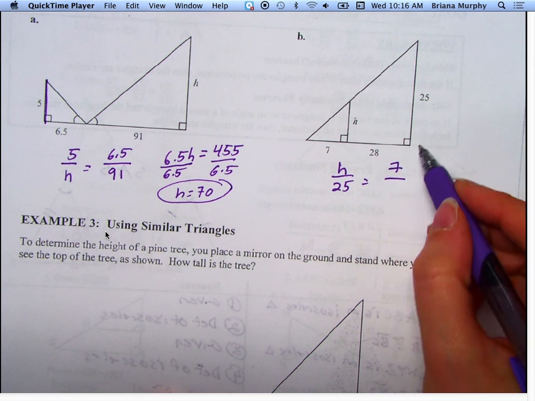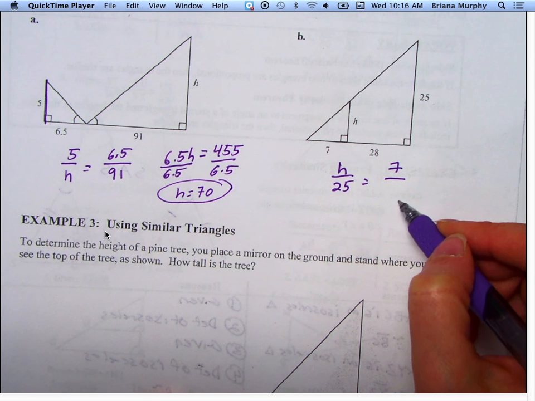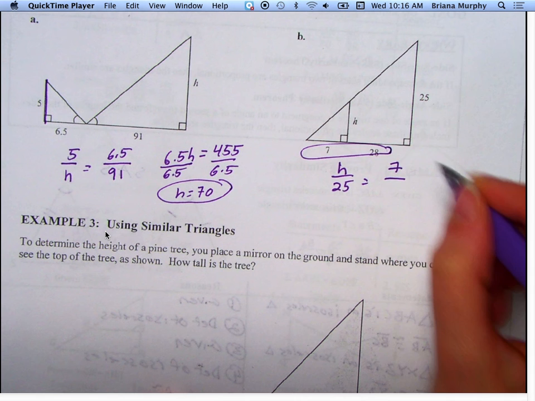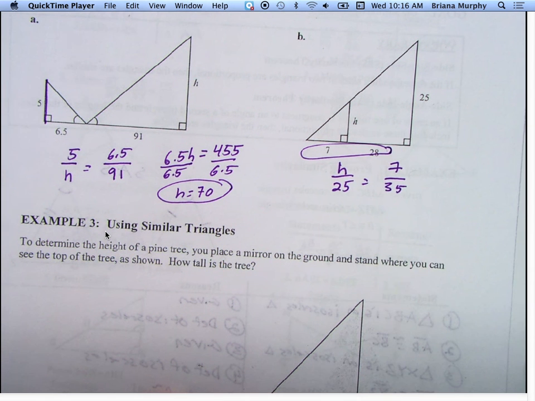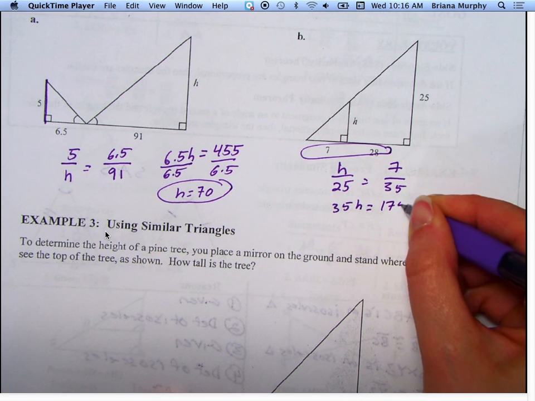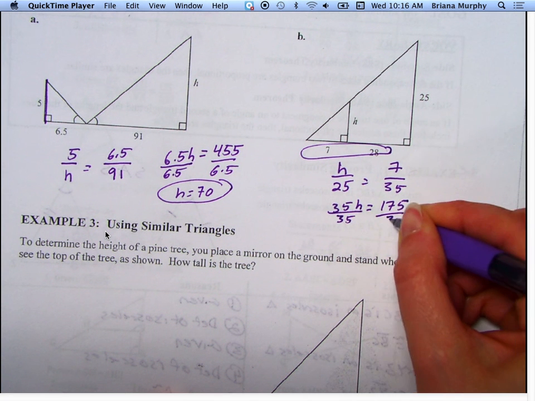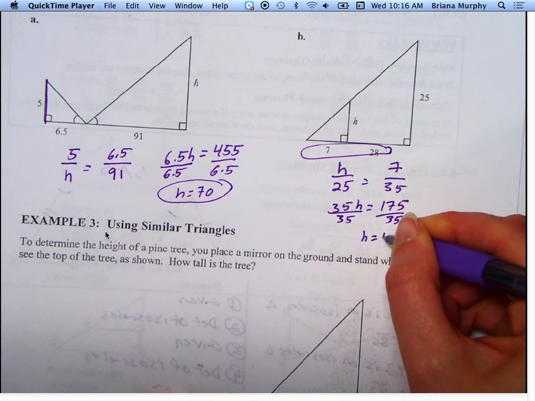Okay, so what goes on the bottom? This is tricky. Is it 28? It's 28 plus 7, so it should be 35, because I want that whole length of that triangle. Okay? Cross multiply, and I get 35h equals 175. Divide both sides by 35, and I get h equals 5.